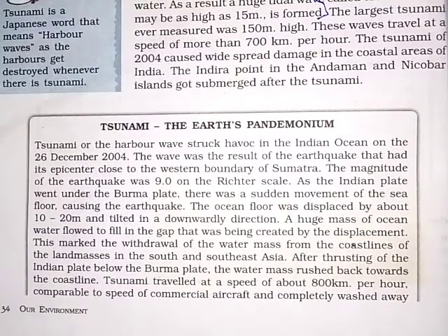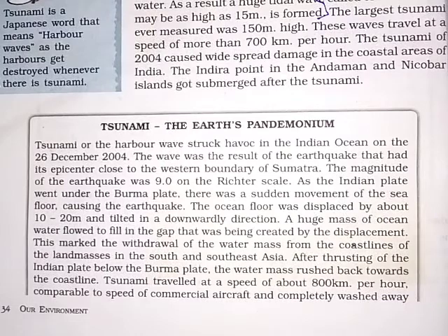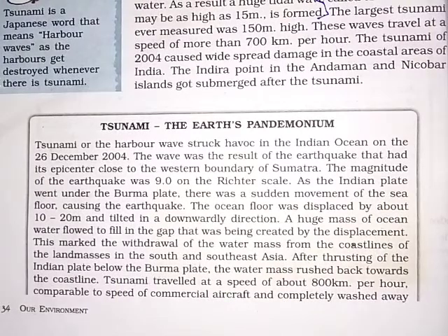The magnitude of the earthquake was 9.0 on the Richter scale. As the Indian plate went under the Burma plate, there was a sudden movement of the sea floor causing the earthquake. The ocean floor was displaced by about 10 to 20 meters and tilted in a downwardly direction.